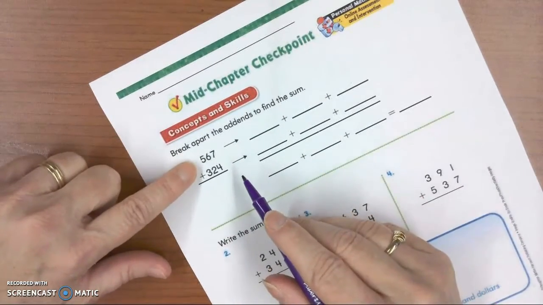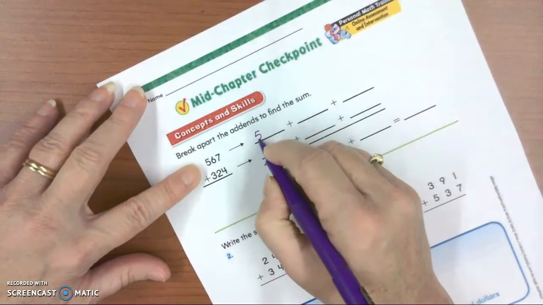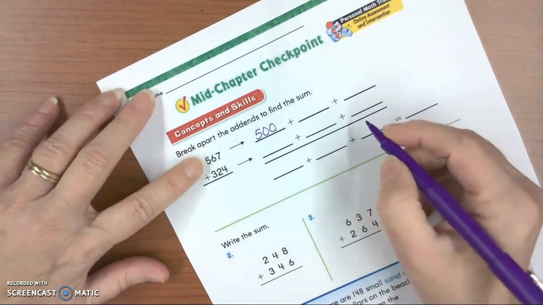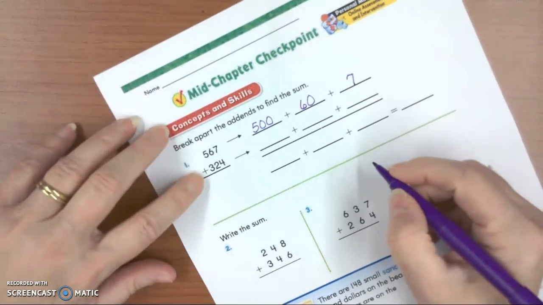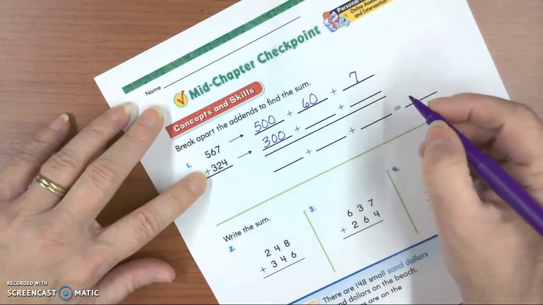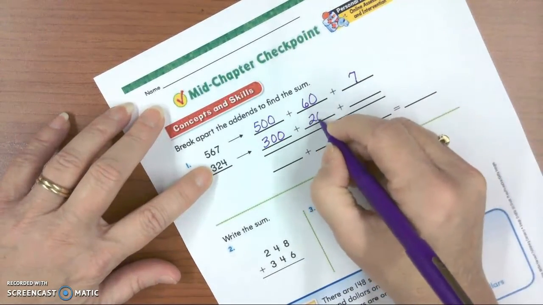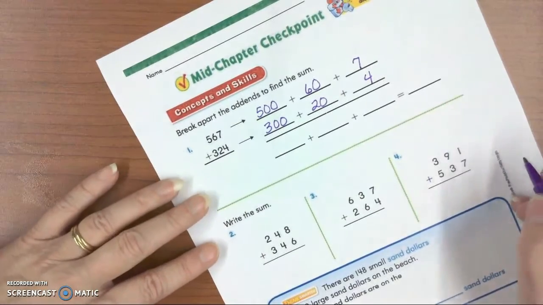We're going to decompose or break apart 567 into its place value. So we have 5 hundreds for 500, 6 tens is 60, 7 ones is 7. 324 is 3 hundreds, and 300, 2 tens, which is 20, and 4 ones, which is 4. Now we're going to add each of those.